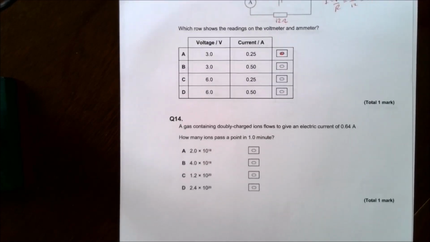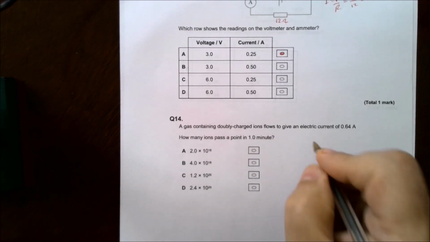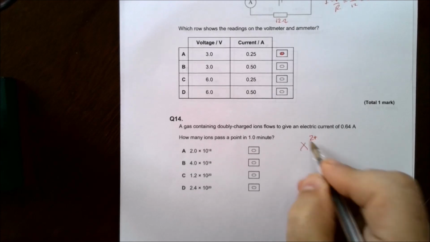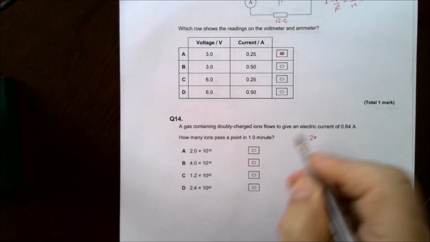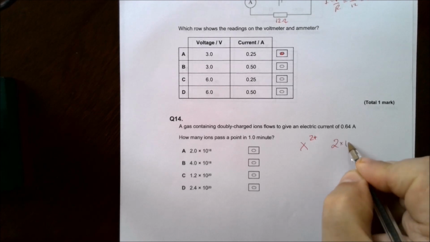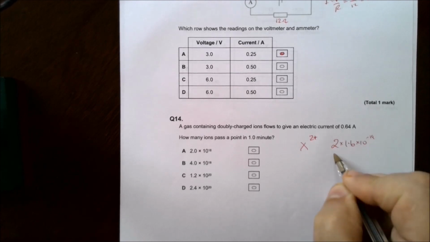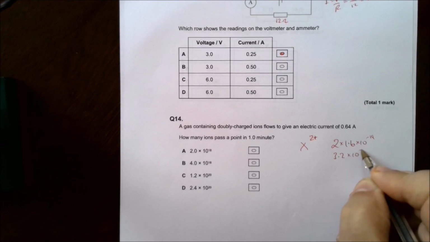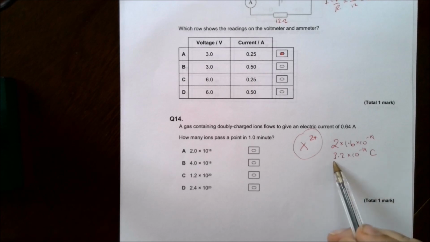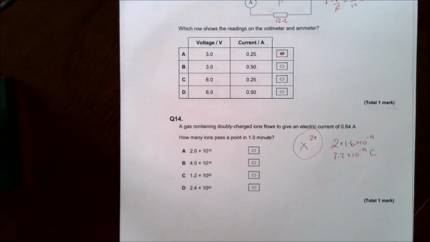Okay, 14. Bit of work to do on the calculation here. So a doubly charged ion. The first thing you have to understand is that a doubly charged ion means it's a 2+ ion. So whatever element it is, it's something which is 2+, or possibly 2-, but definitely 2. What does that mean? Well, it means the charge is 2 lots of 1.6 times 10 to the minus 19, which is 3.2 times 10 to the minus 19 coulombs. So for every ion that goes past, we get 3.2 times 10 to the minus 19 coulombs of charge.